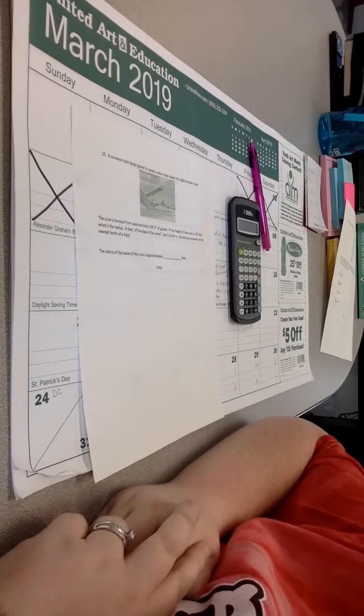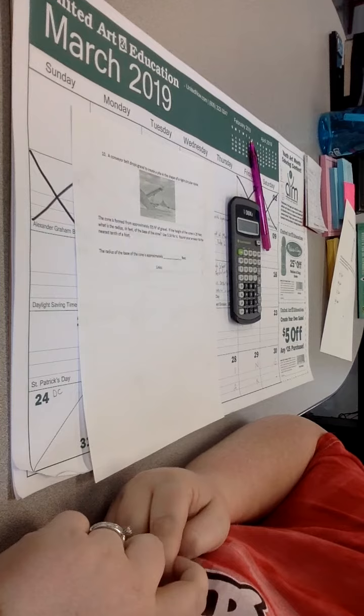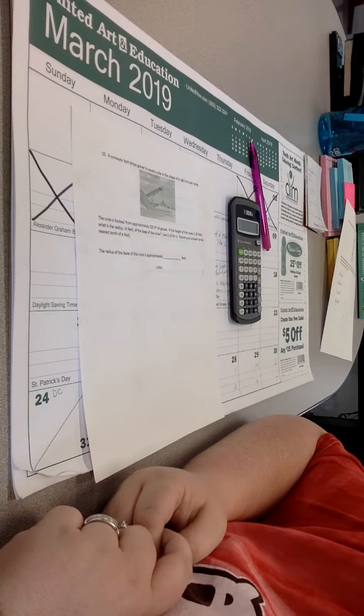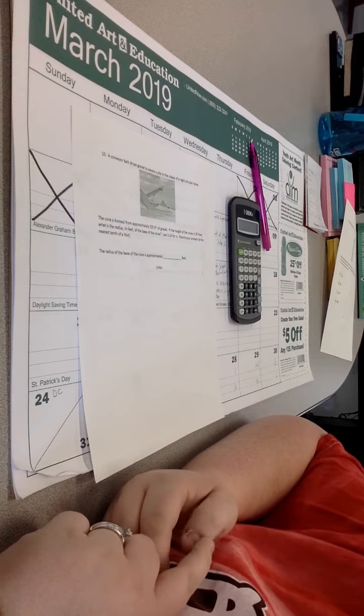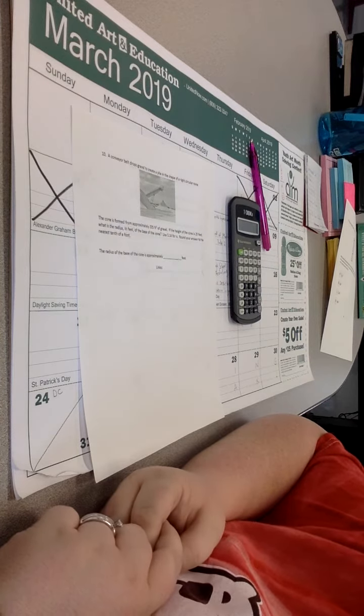Conveyor belt drops gravel to create a pile in the shape of a right circular cone. The cone is formed from approximately 335 feet cubed of gravel. If the height of the cone is 20 feet, what is the radius in feet of the base of the cone? Use 3.14 for pi. Round your answer to the nearest tenth of a foot.